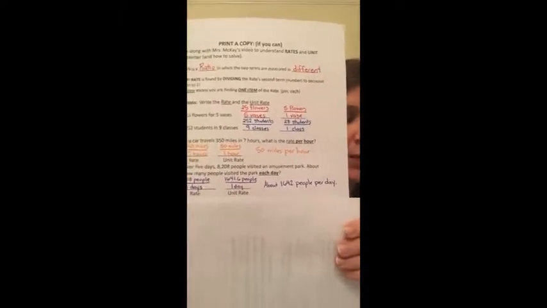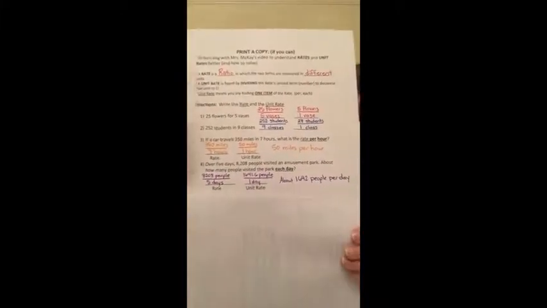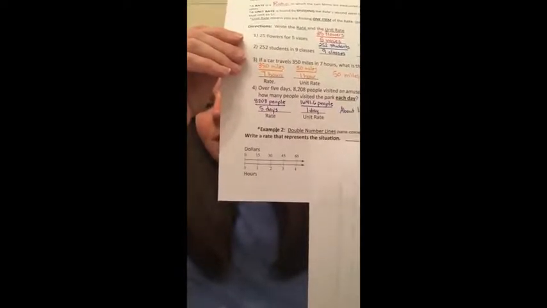Okay, the next example is using double number lines. It's the same concept as ratio tables. So right here, it says, write a rate that represents the situation. Now, if I look at this double number line, they both start off at 0, but they increase by different amounts. So the top line is increasing 15 each of those different sections, and the hours at the bottom are all increasing by 1. So if I'm asked just to write one rate that describes the situation, I can choose any of 4 rates from that double number line.